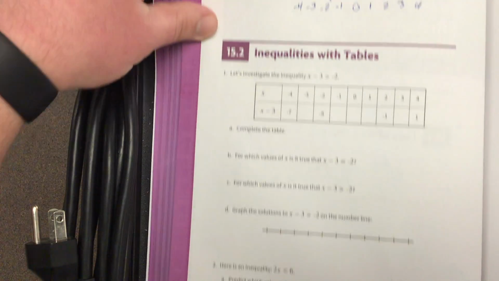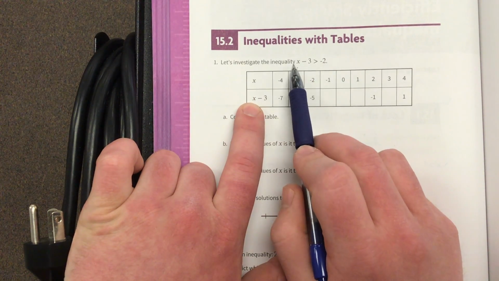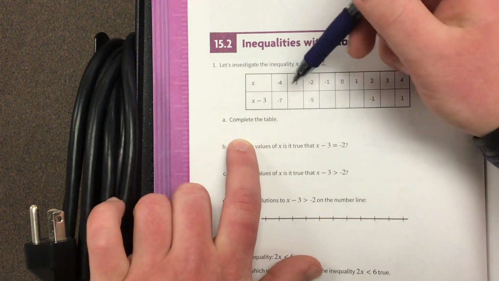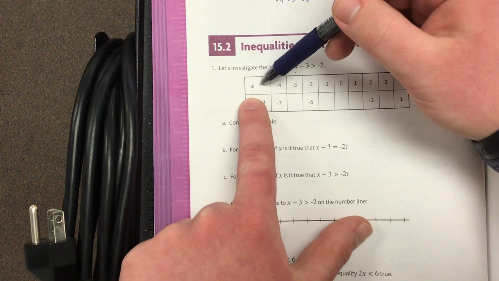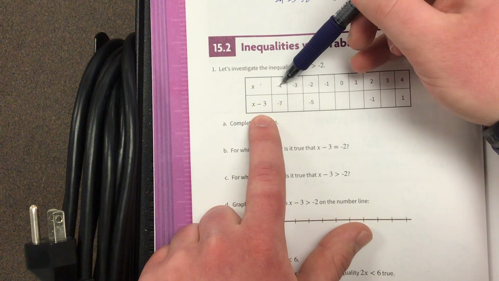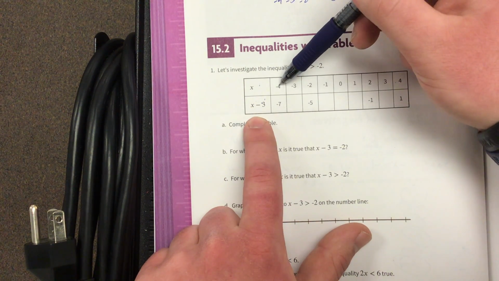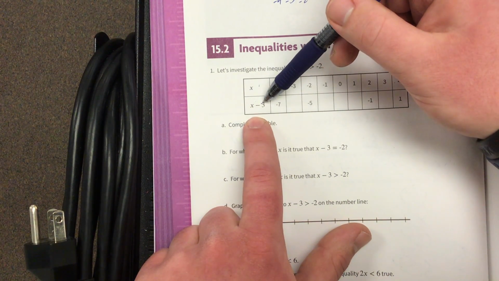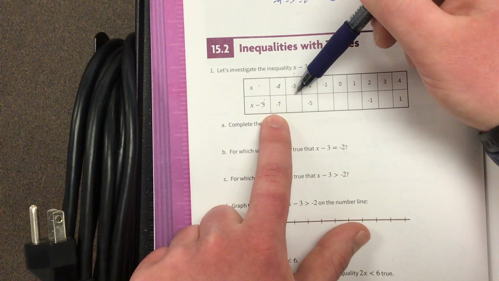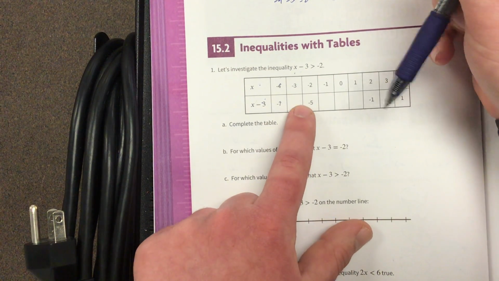All right, on to 15.2. We're going to do some work with tables. So we're just going to look here. Our inequality is x minus 3 is greater than negative 2. It gives us this table where here's x. It gives us our values for x here, and this first one is negative 4. It wants us to plug in to x minus 3. So we plug in negative 4 to x, it's negative 4 minus 3, which is negative 7. All right? So why don't you guys go through and try and complete that table. There's 5 empty blanks there if you guys want to try and fill that in.